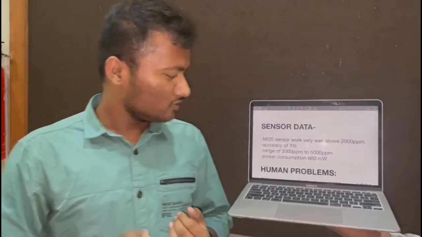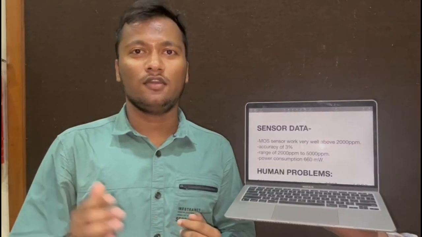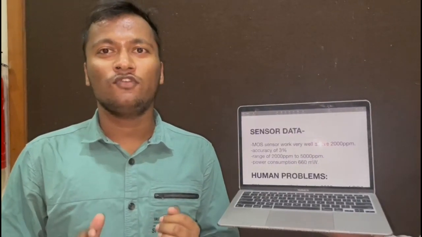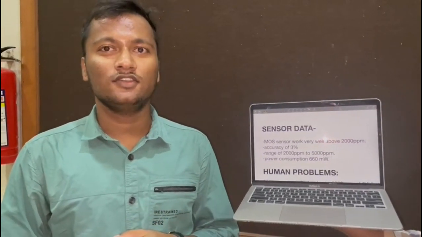Now here we are going to discuss the characteristics of the metal oxide semiconductor sensor. We are going to specially discuss the range of this sensor, the accuracy of this sensor, and the power consumed by this sensor. First of all, the accuracy of this sensor is 3%, the power consumption is about 660 milliwatt, and this sensor works in the range of 2000 ppm to 5000 ppm, and the sensor will work most perfectly at about 2000 ppm.